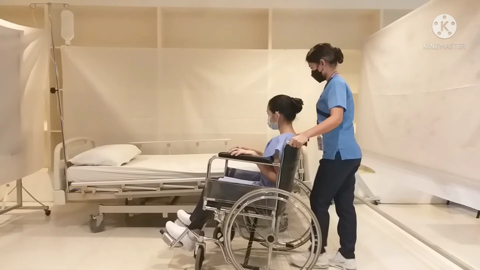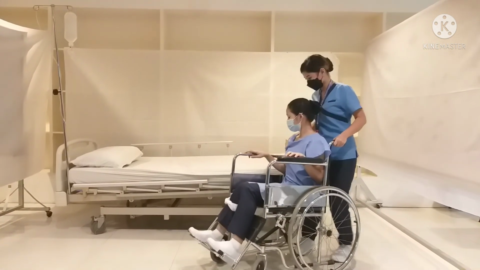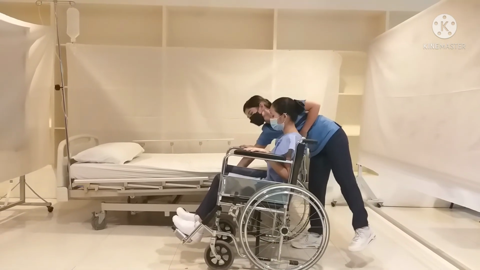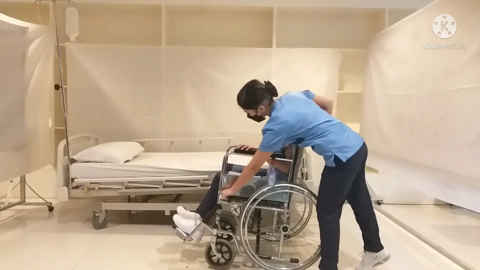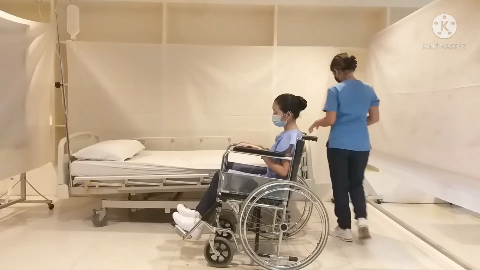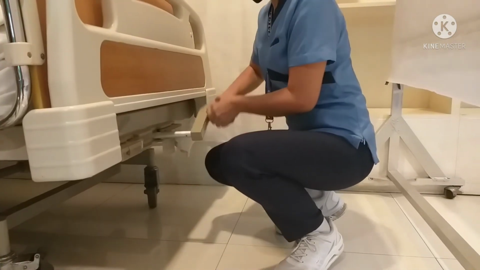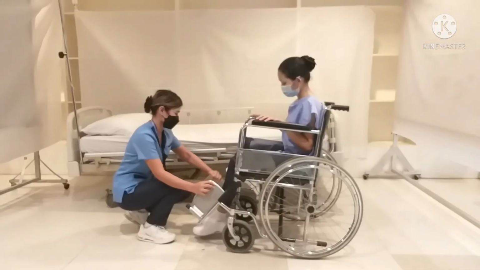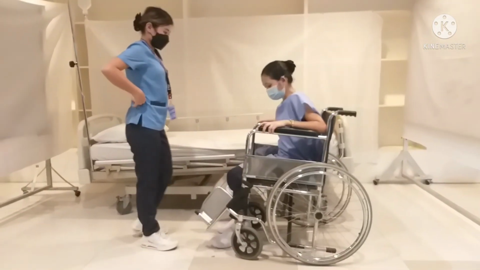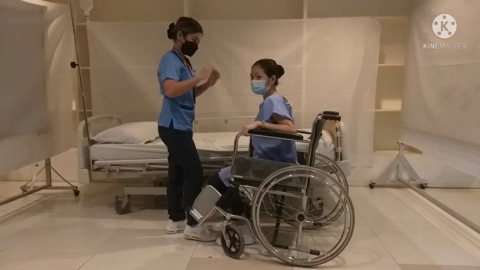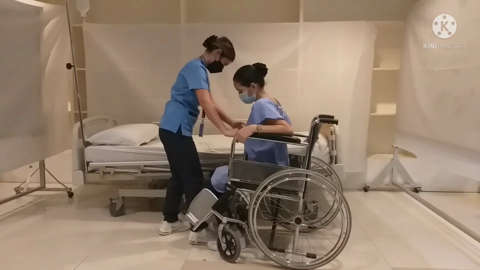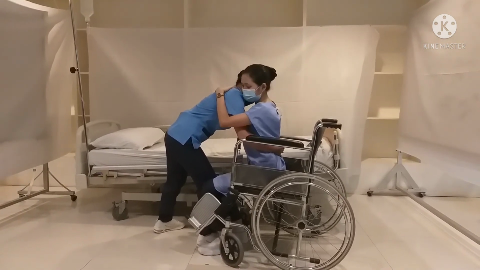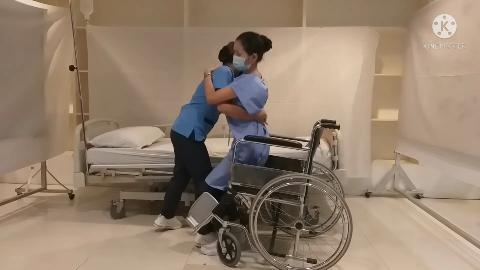Put the wheelchair close to the bed and then lock the wheels of the wheelchair before adjusting the bed to a safe working level. Raise the footplates and instruct the patient to scoot over the edge. Put your arms on her waist as she puts her arm on your shoulder for support. On the count of 3, help the patient to stand.